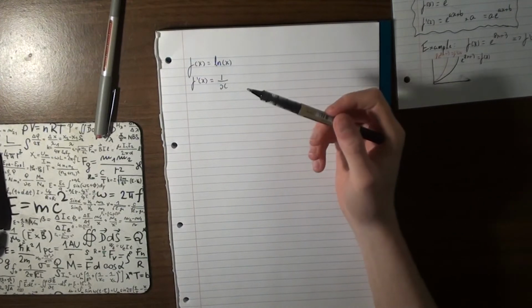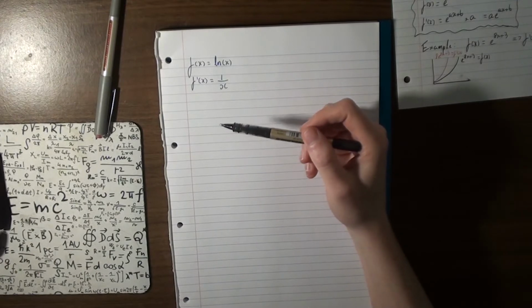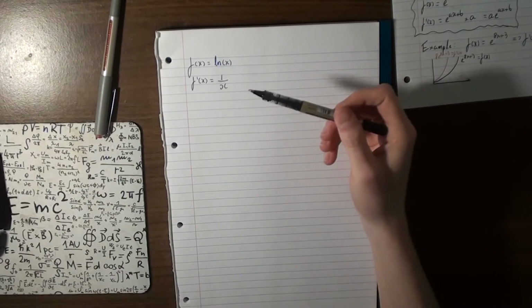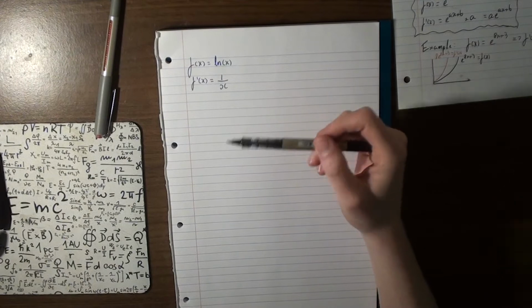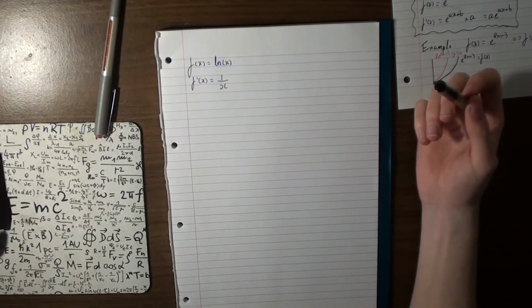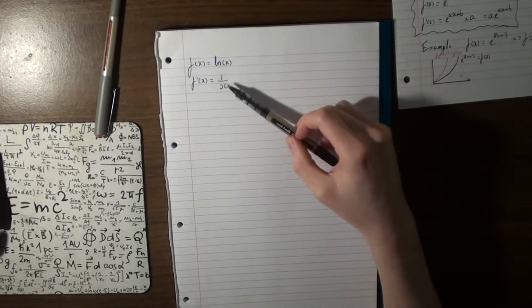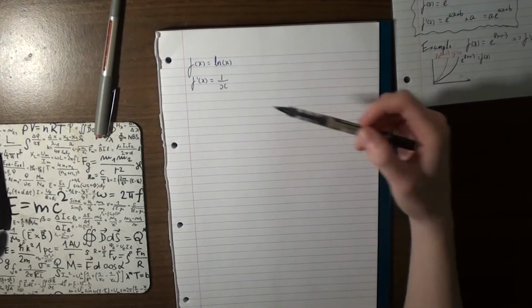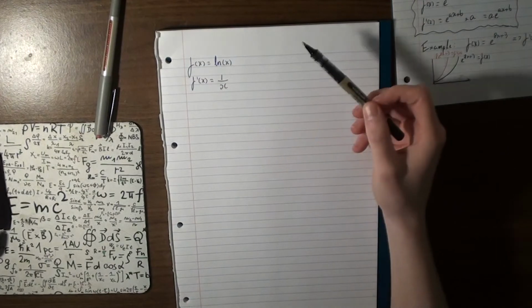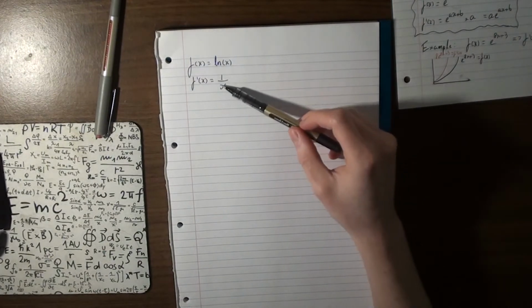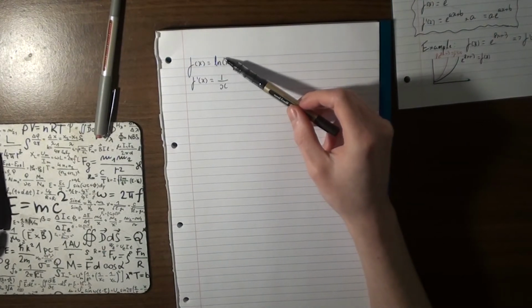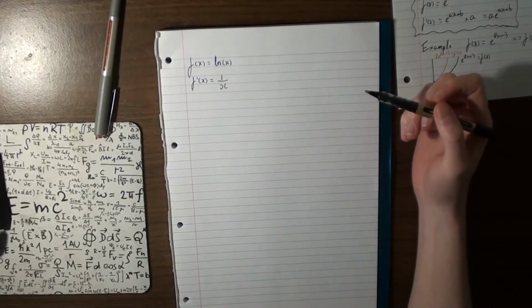To integrate we add 1 to the power and divide by the new power, so minus 1 plus 1 is 0, so it would be x to 0 over 0, which is impossible. But this fills in a little gap in our knowledge. It's actually a different rule for x to the minus 1, which is 1 over x. It becomes ln x when we integrate it, or the other way around. When we differentiate ln x, we get 1 over x.